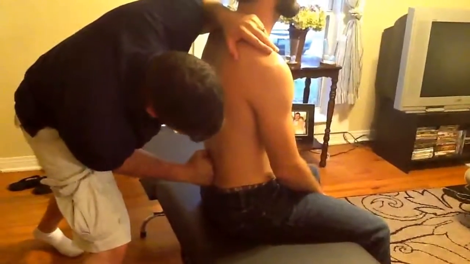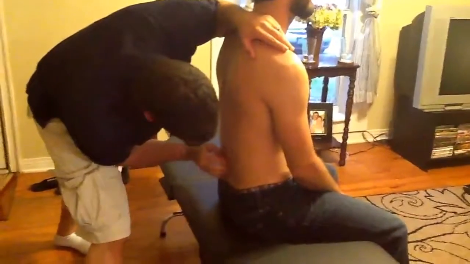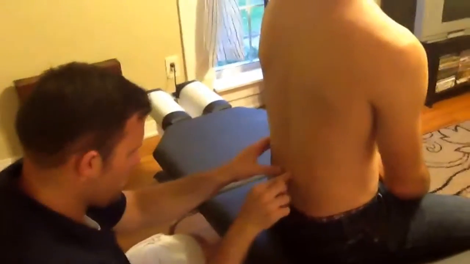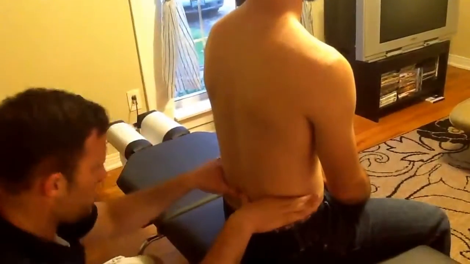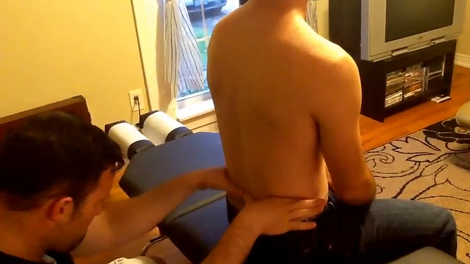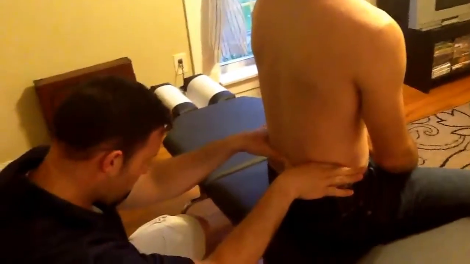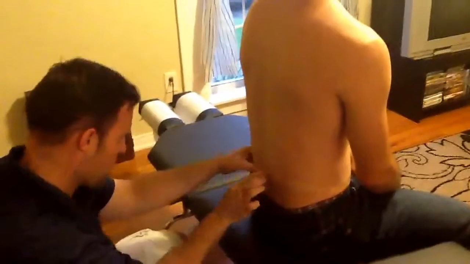Alright, as I get here into the lumbars, I feel some restriction. I'd say that's about the L4, L5 area. I verify that through contacting or bisecting the iliac crest and straight across. That's the L4, L5.